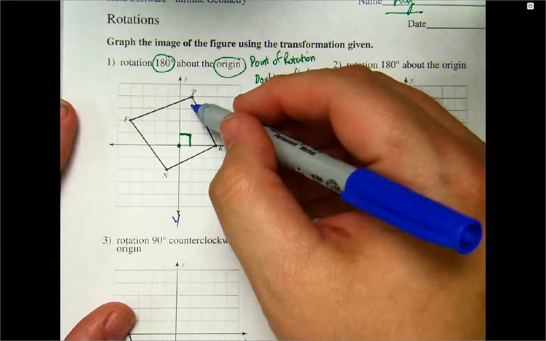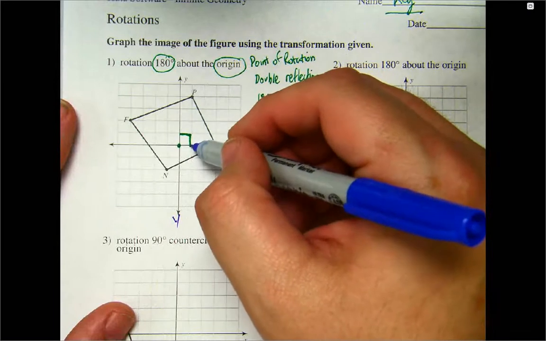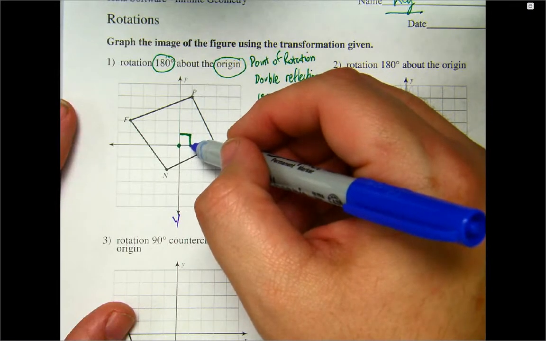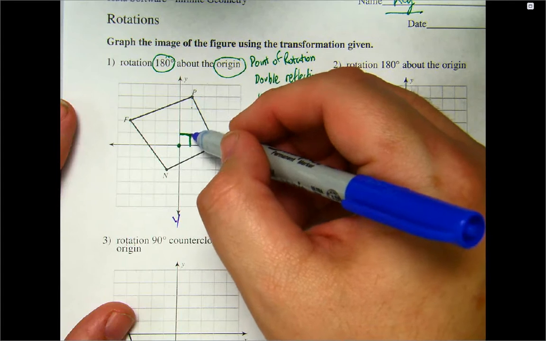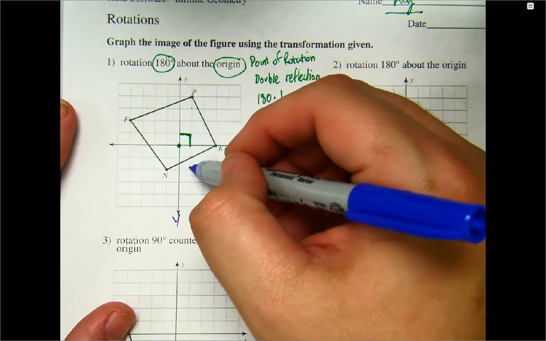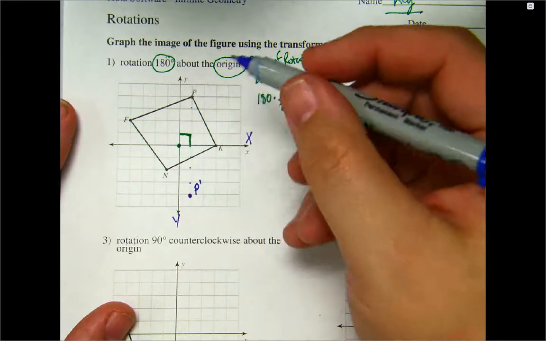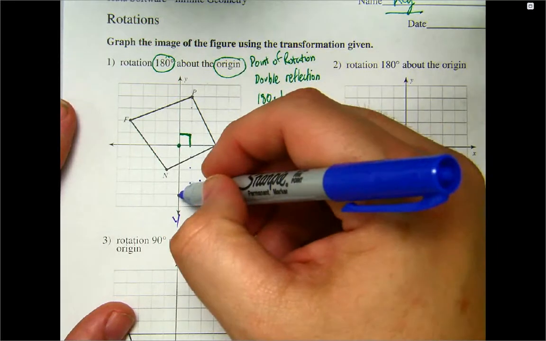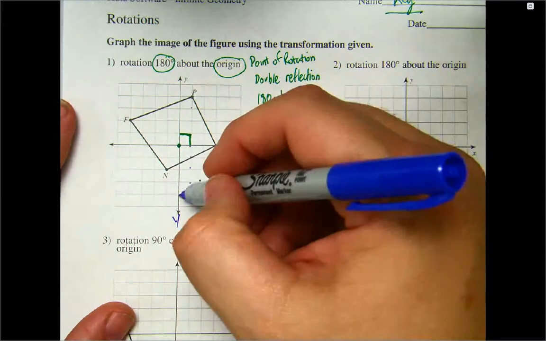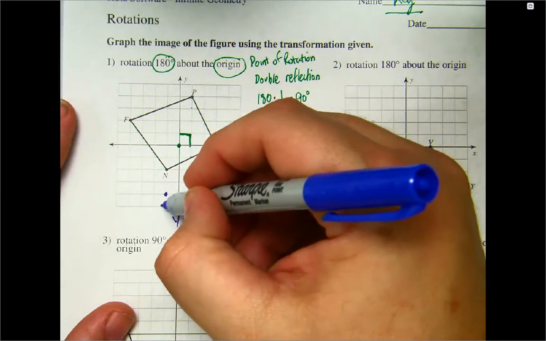So how far is P away from the x-axis? 1, 2, 3, 4. So I go 1, 2, 3, 4. Get P prime. Now how far is P away from the y-axis? 1. So I'll get P double prime right there.